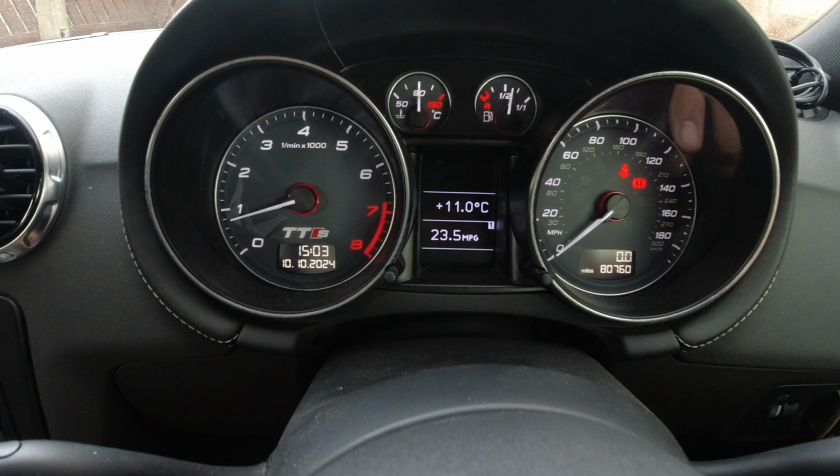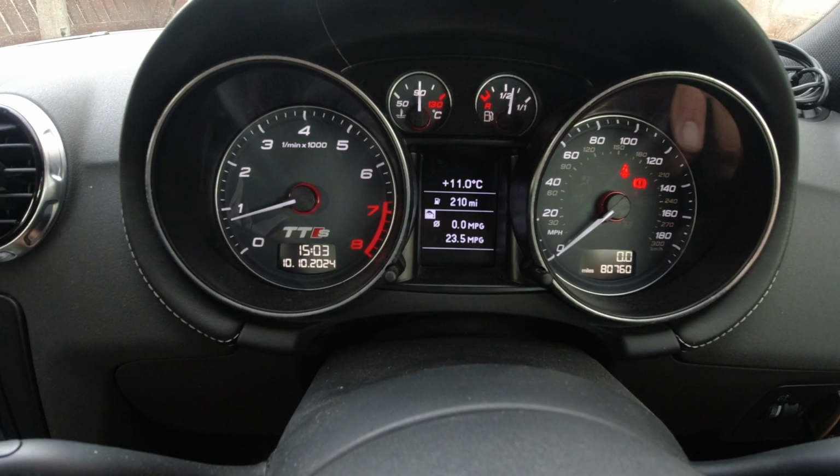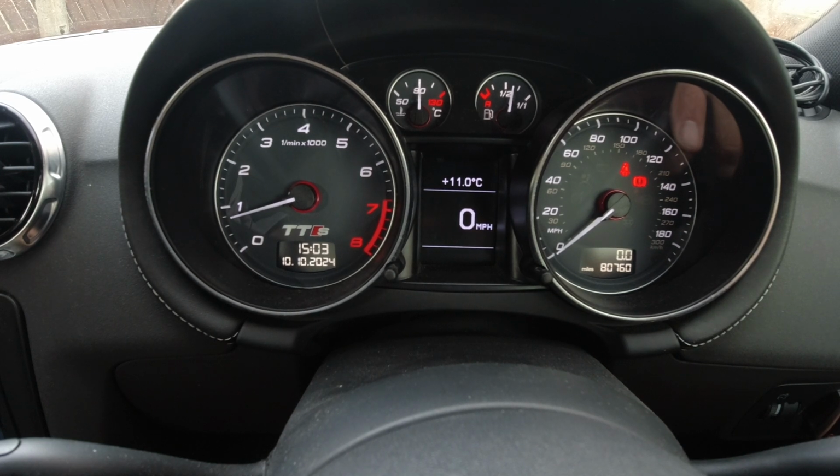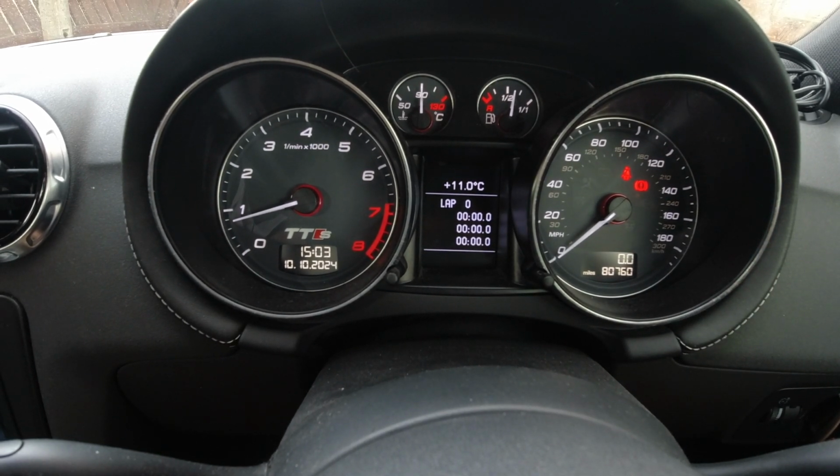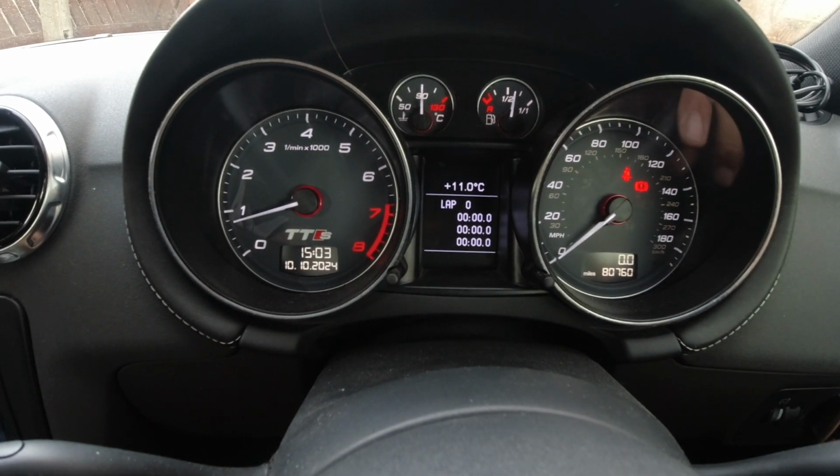Yes. So let's check what the dashboard shows now. Stepping through again, we've got that screen, followed by that screen, followed by that one, followed by the digital miles per hour, followed by a lap timer. There we go, look. So now we've got that available to us.